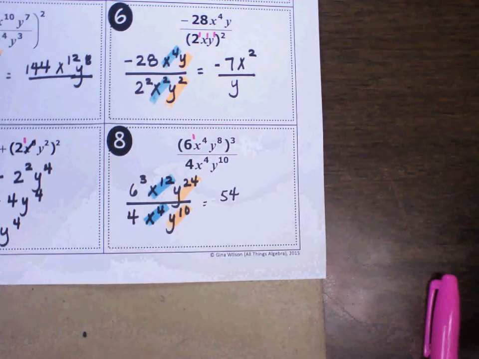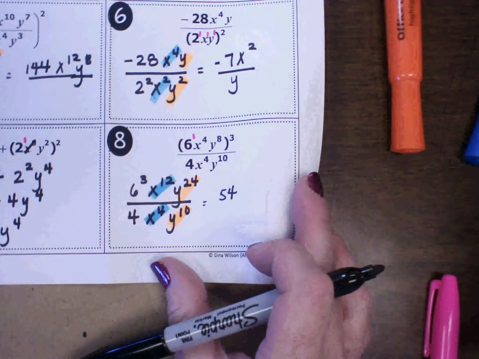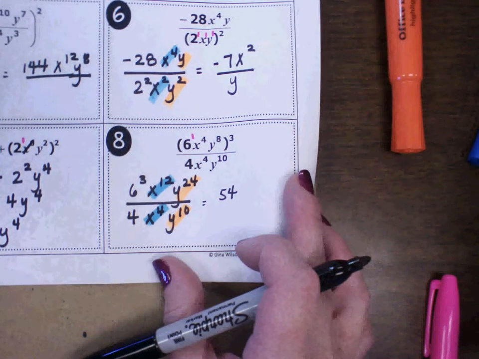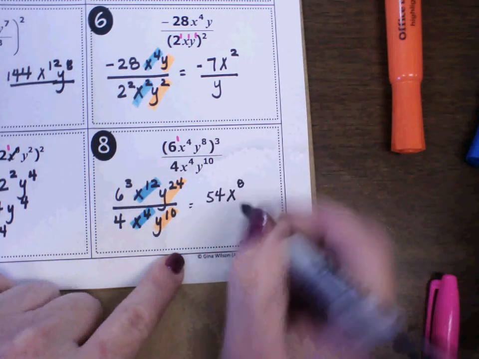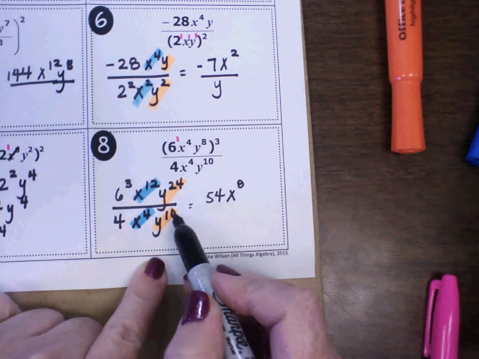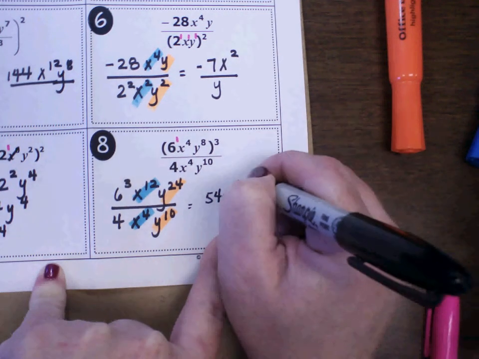Yes? All right. X's, where do they go, top or bottom? All right, so 12 minus 4 would be 8. Y's, where do they go? Most definitely top, because 24 is bigger, so 24 minus 10. There you go, and you're done.